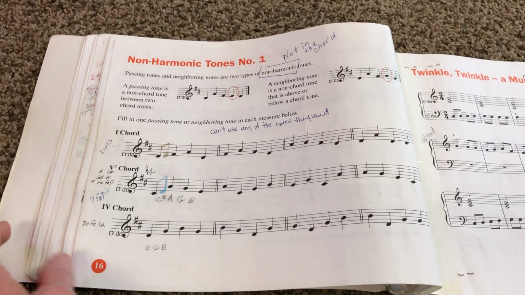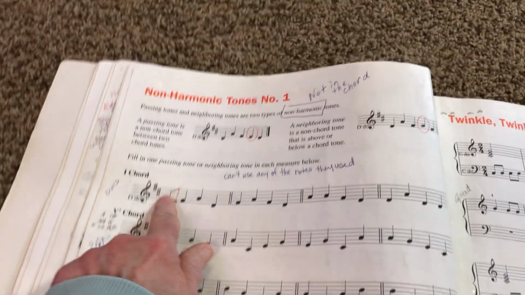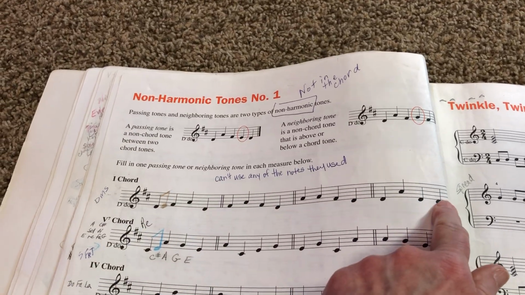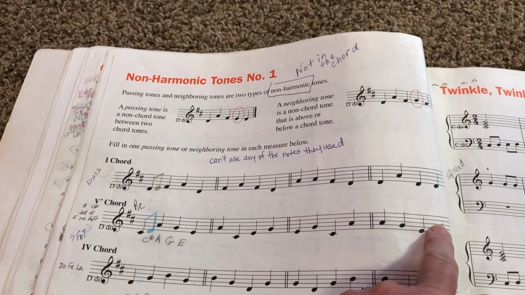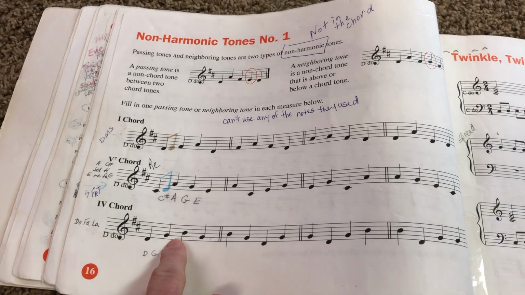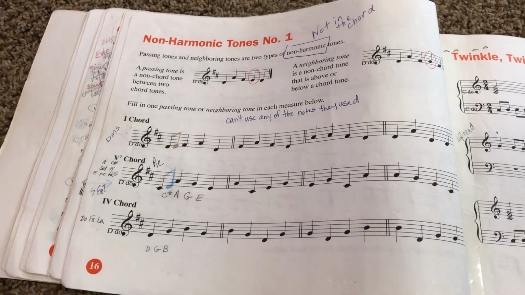It's not hard. Don't make it any harder than it is. Just remember you can't use any of the notes that are on there. You can't use do, mi, or so. You can't use T, so, fa, or re. You can't use do, fa, or la. You can use any other note to add a non-harmonic tone.